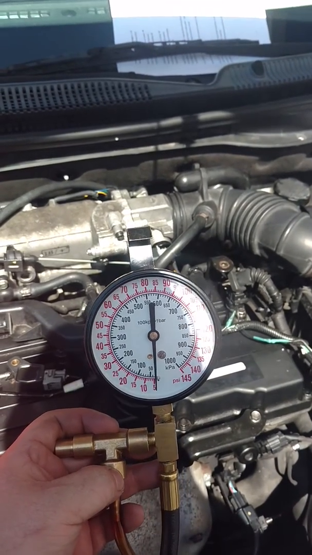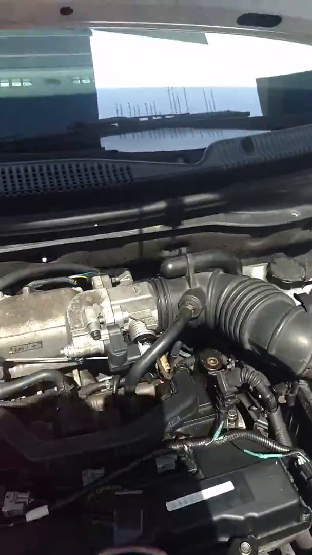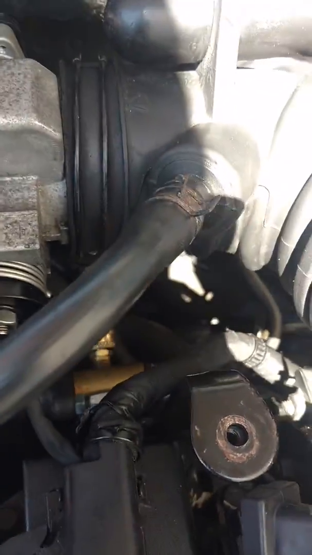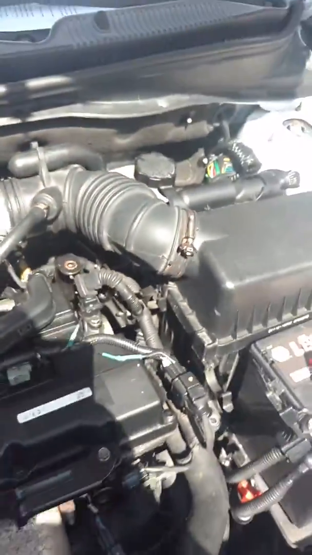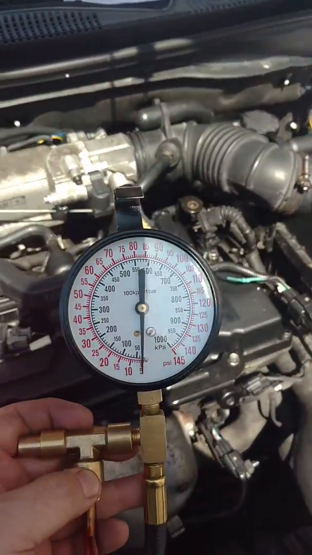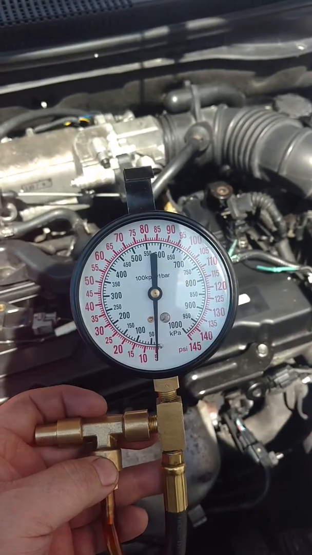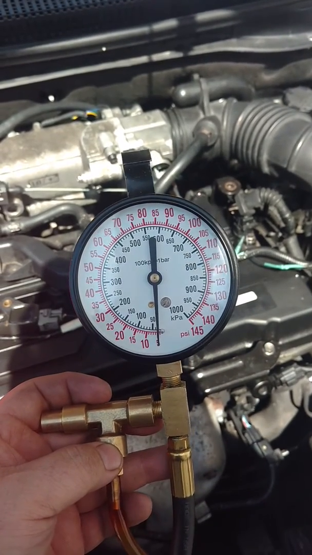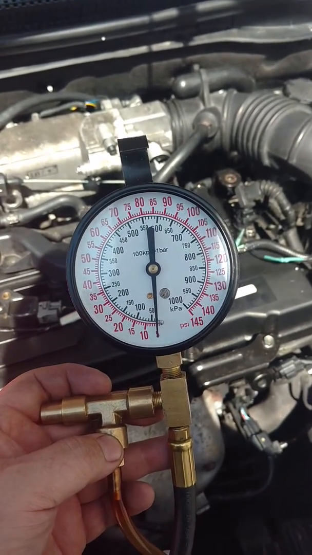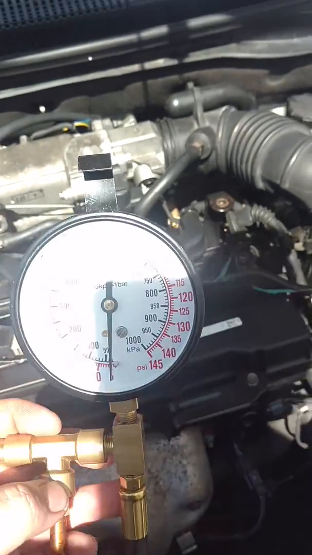The static test is basically you got your hose plugged into somewhere in the return or somewhere in the fuel system. Thankfully there's one right on the rail there, an access port. Static test, you're just testing to see what the fuel pressure is once you turn the key on but leave the engine off. Alright, go ahead and turn the key on.